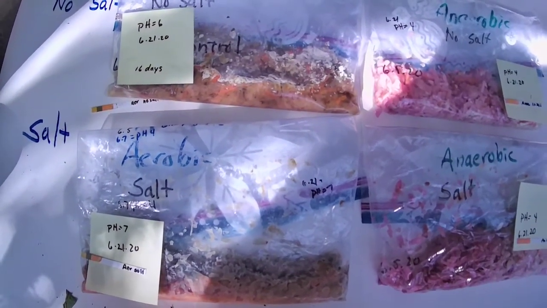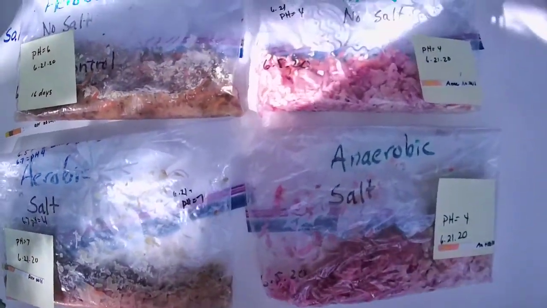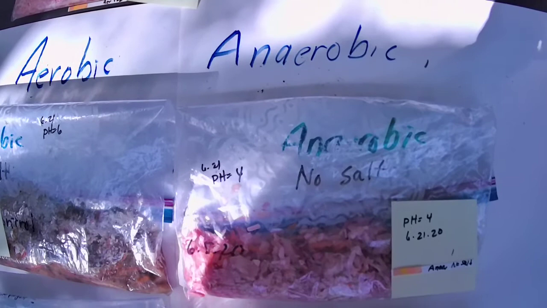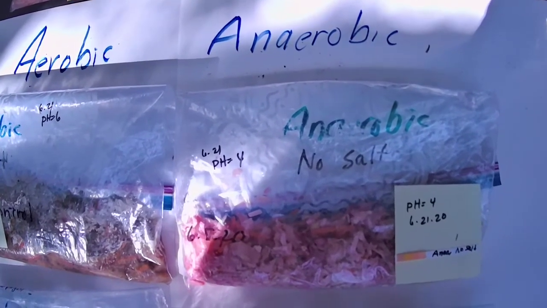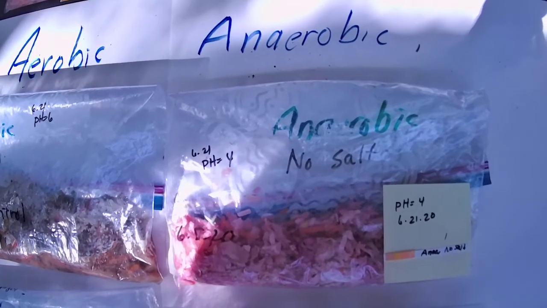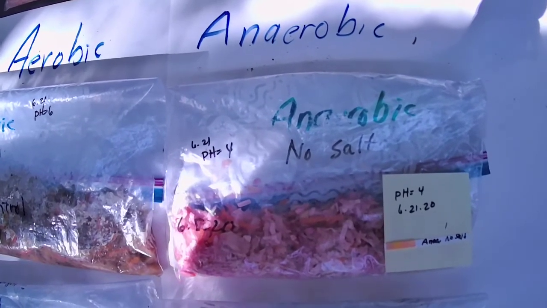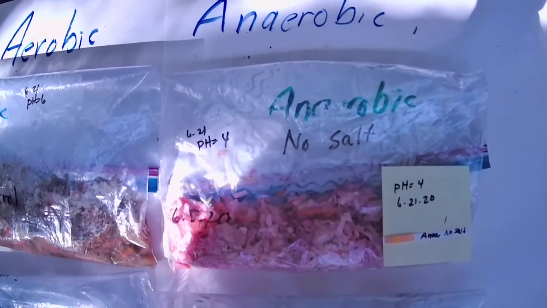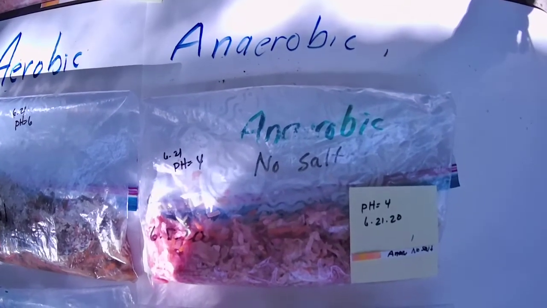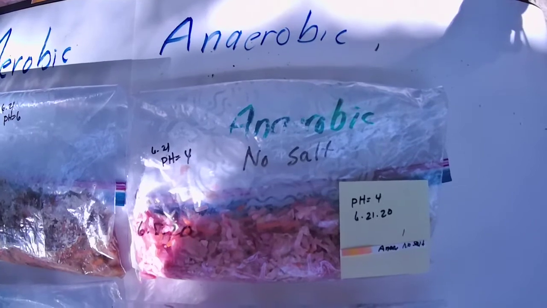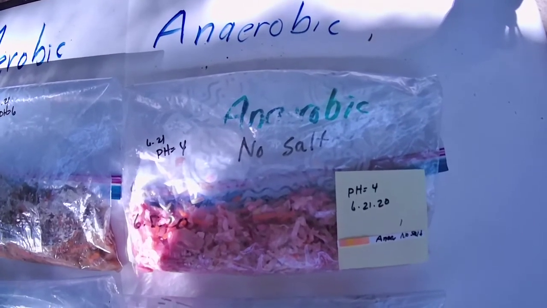Okay, now let's go over here to our anaerobic treatments. And again, folks, remember, fermentation is a primitive way of making a little bit of ATP in the absence of oxygen. There's no electron transport chain involved. So let's look at the anaerobic treatments. And again, Earth's atmosphere was anaerobic when fermentation first evolved, some 3.6, 3.8 billion years ago. So here's anaerobic with no salt.